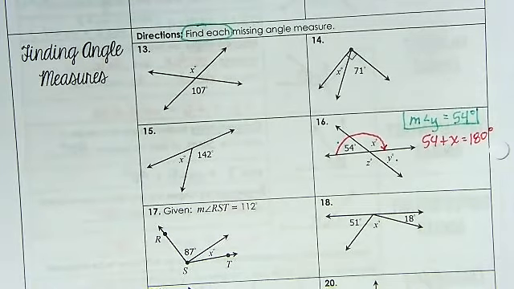Might as well set yourself up for success when you get into geometry. I know that's a couple of years away, but you might as well learn how to do it right the first time. So that way you don't have to go back and learn it right then.